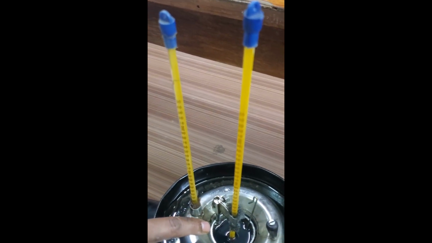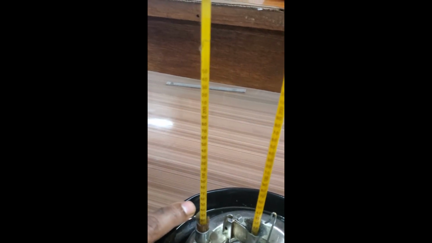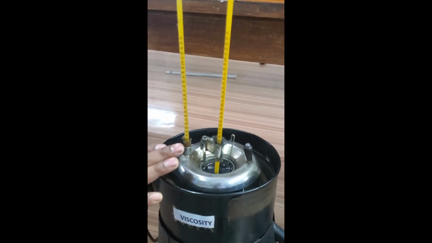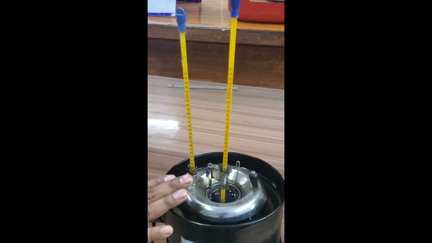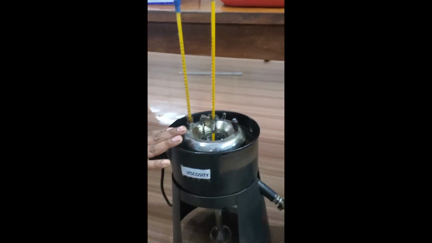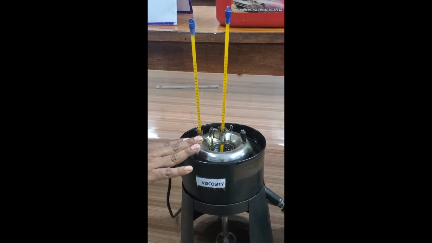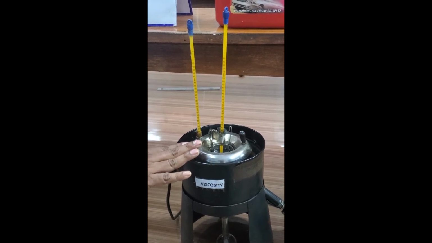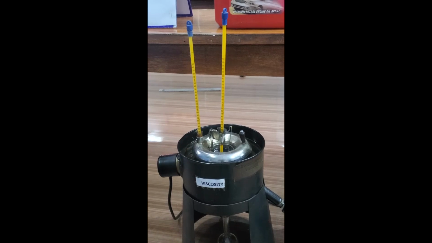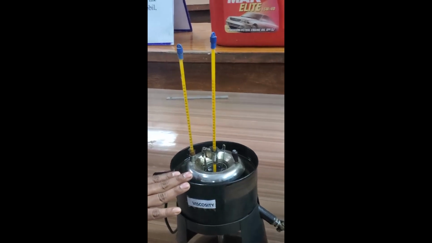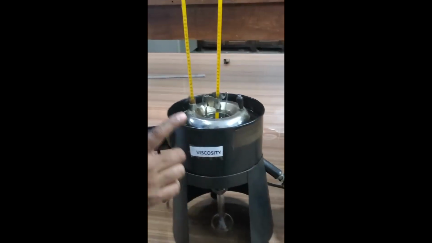The temperature of the oil we can see here is 34 degrees centigrade, and the temperature of the water bath is also 34 degrees. It means we have not provided any heat; it is at room temperature. We are determining the viscosity of the oil initially at 34 degrees centigrade. The procedure was already shown to you in the previous video. Now we directly do the experiment. We measure the time of efflux of 50 cc oil into this specific gravity bottle.